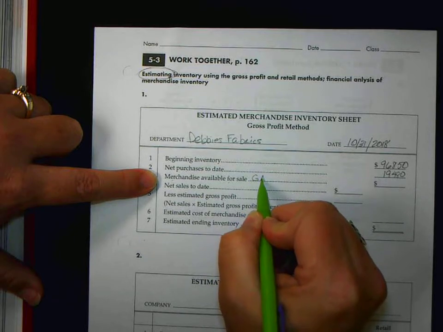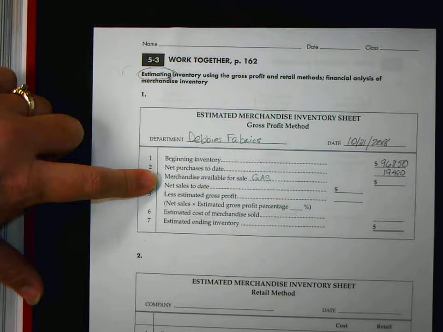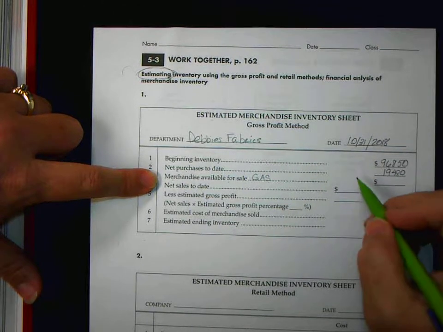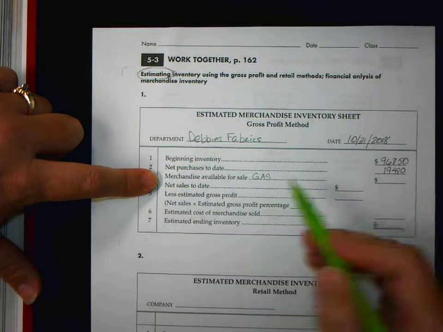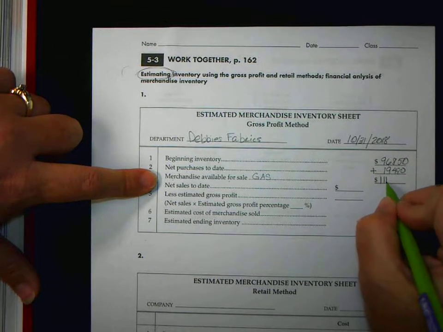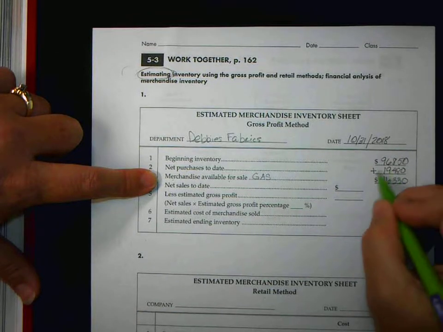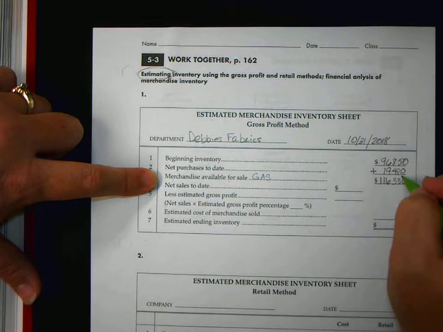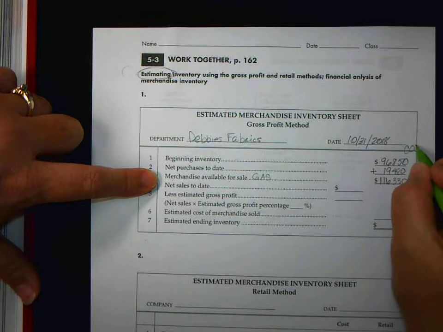And we can use GAS, goods available for sale. So if you hear me talking about GAS, and we talk about GAS in your formulas as well, goods available for sale, that's what we're talking about, merchandise available for sale. So we're just adding these two: 116,330. So this is all of our merchandise through the end of October, beginning inventory plus anything that we have purchased. And remember, these are cost numbers.